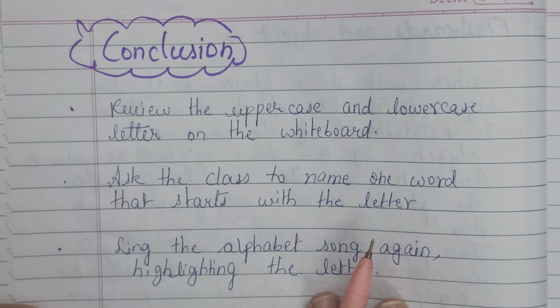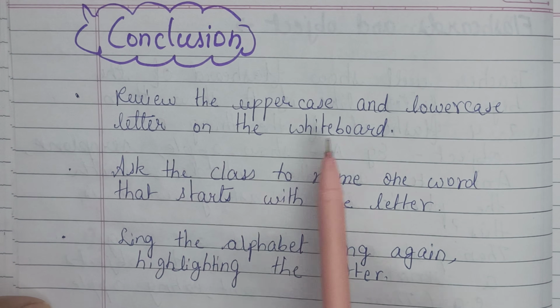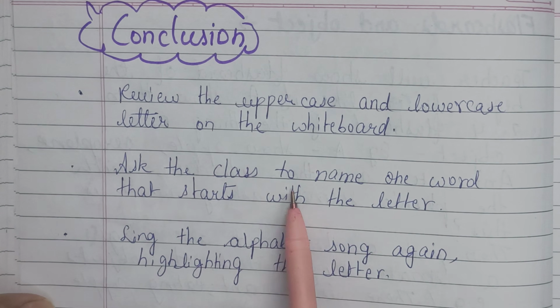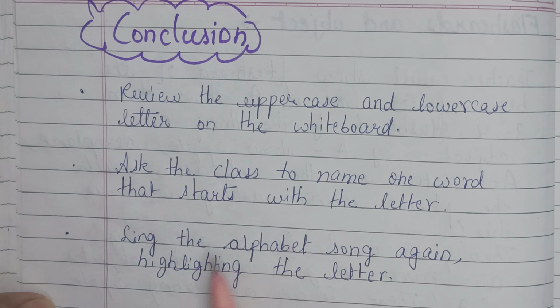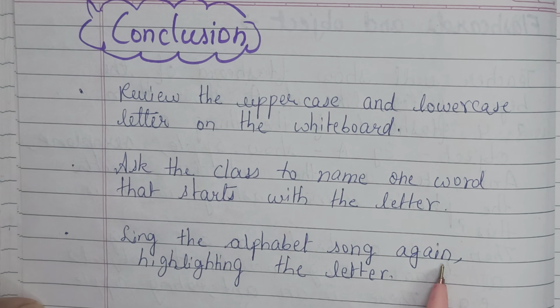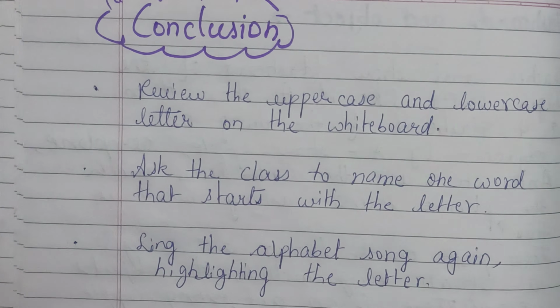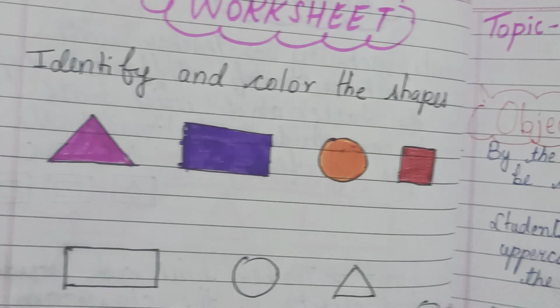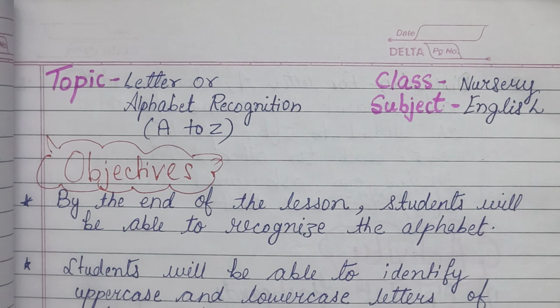Now last is conclusion. Review the uppercase and lowercase letters on the whiteboard. Ask the class to name one word that starts with the letter. Sing the alphabet song again and again, highlighting the letter. So this is the lesson plan if you want to teach letters A, B, A to Z. So accordingly you can teach like this.